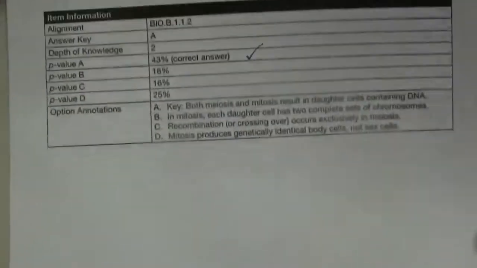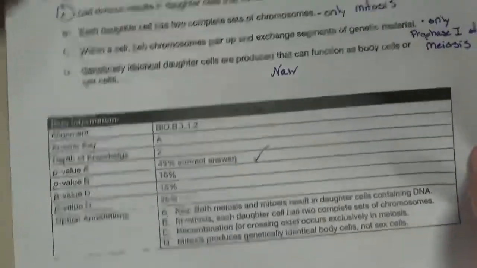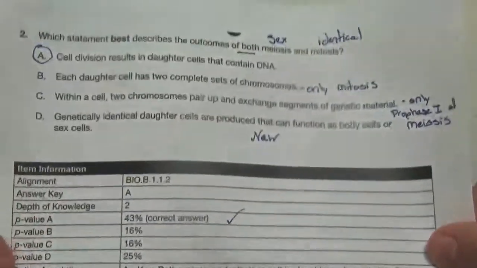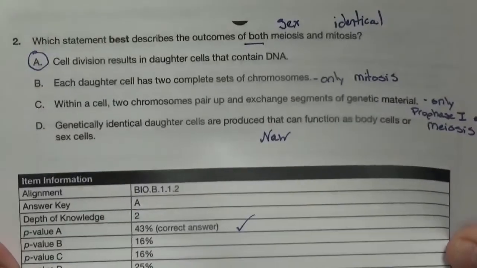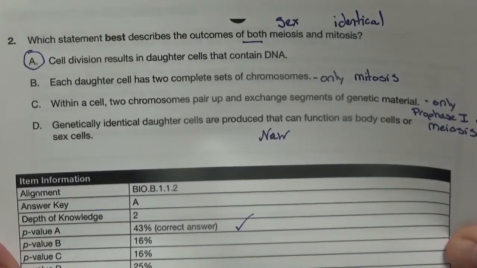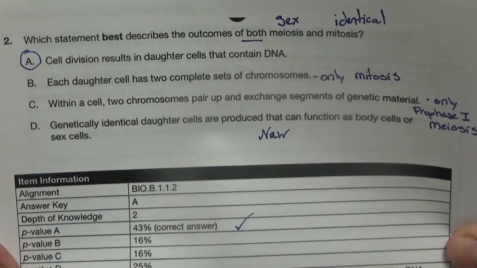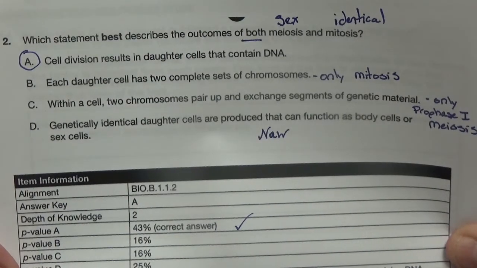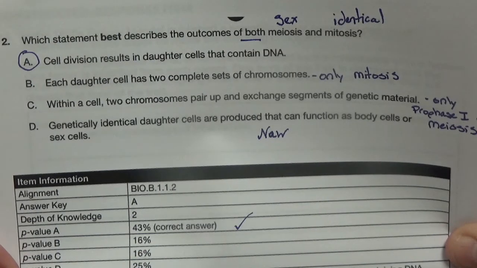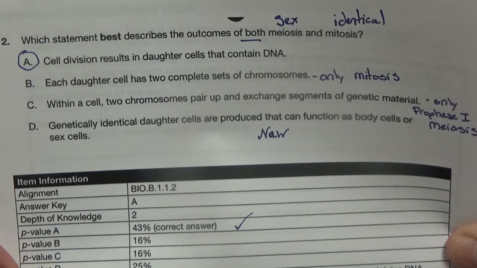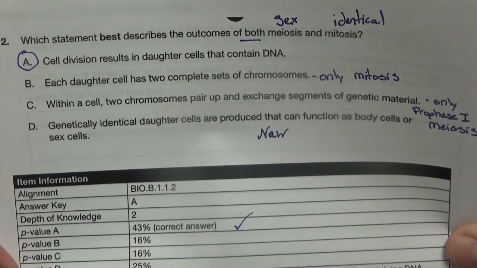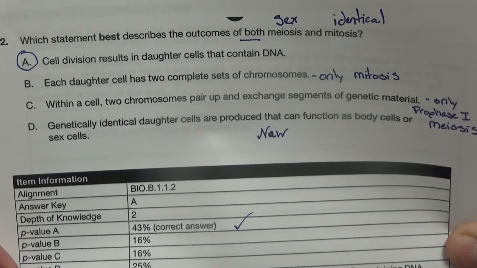Page 5. This is a Keystone question, sample question. Which statement best describes the outcome of both meiosis and mitosis? And the correct answer is A. Cell division results in daughter cells that contain DNA. B is wrong because B is referring to something that only occurs during mitosis. C is incorrect because this only occurs in prophase 1 of meiosis, so that's not both of those. And then D is just nah, like it just doesn't make sense as an answer.